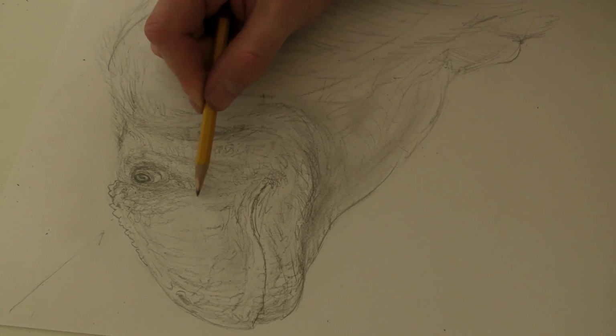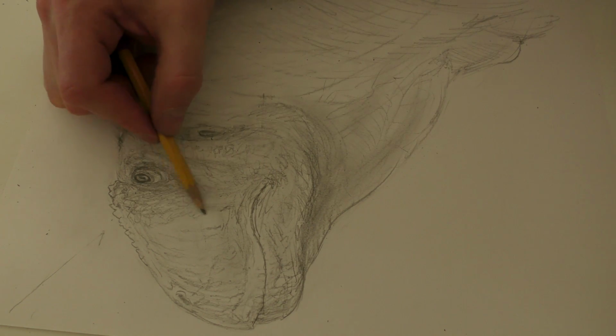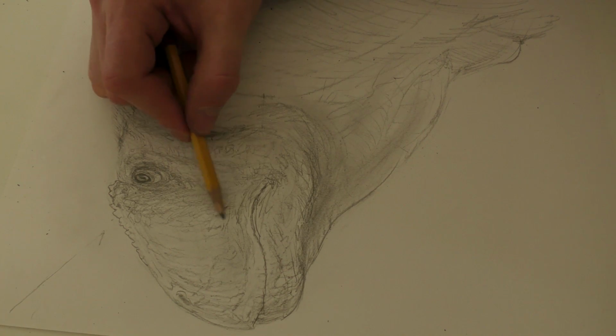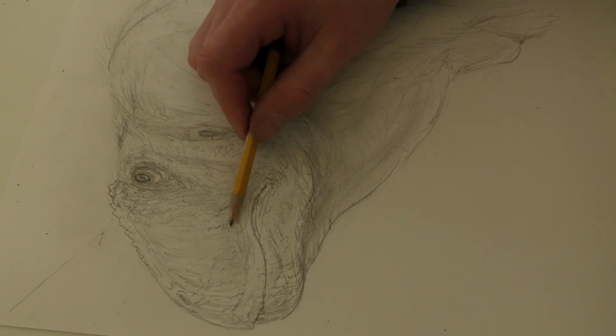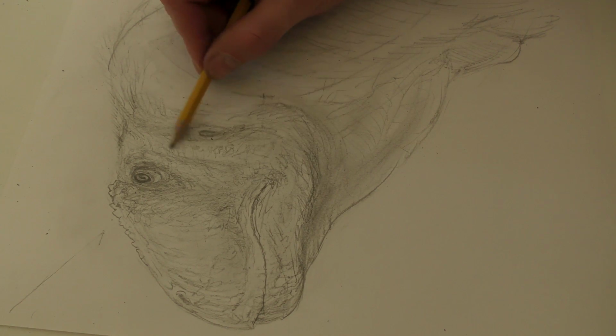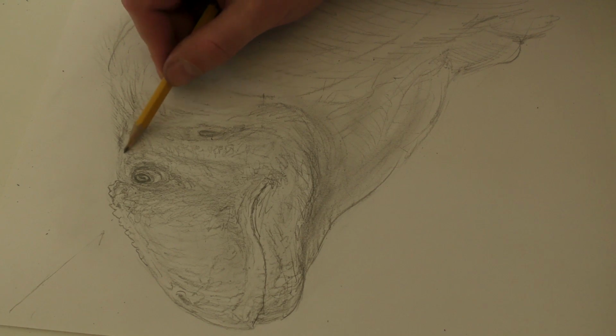So one of the things I'm doing right now is I'm using the side of my pencil more to create looser, more open shading and texturing. The side of my pencil gets worn down in this broader edge, and so I can lay in softer fields of light and dark.